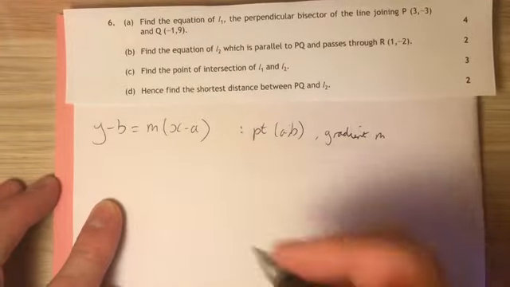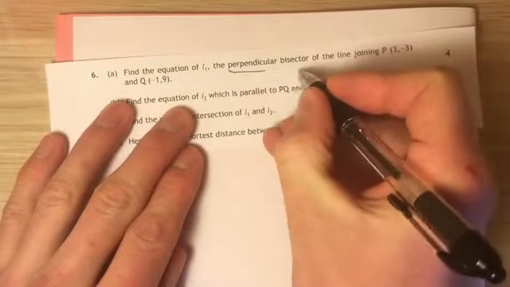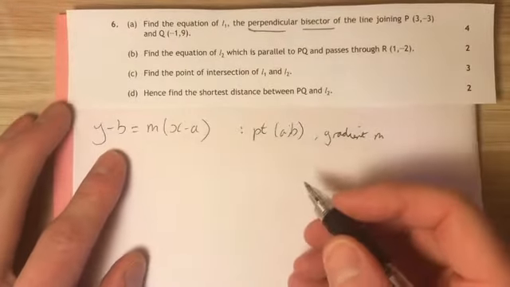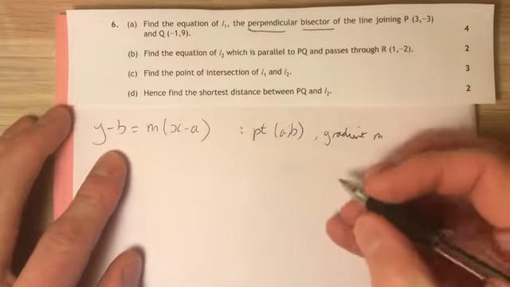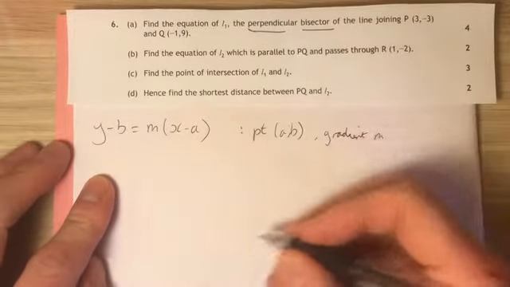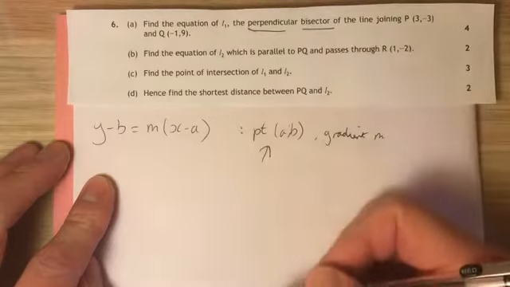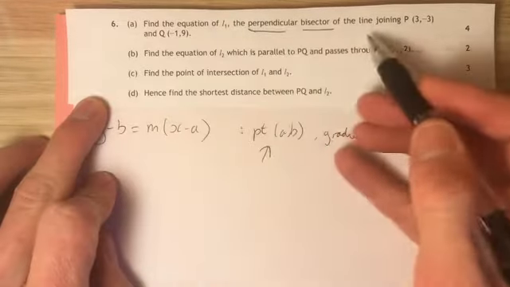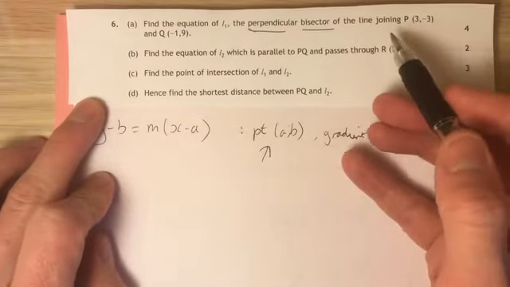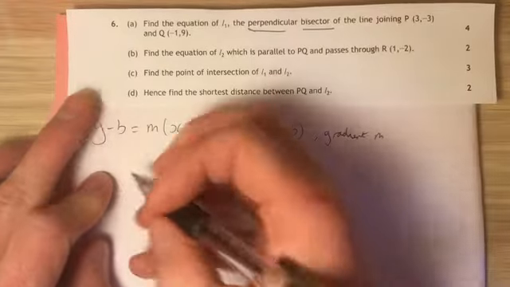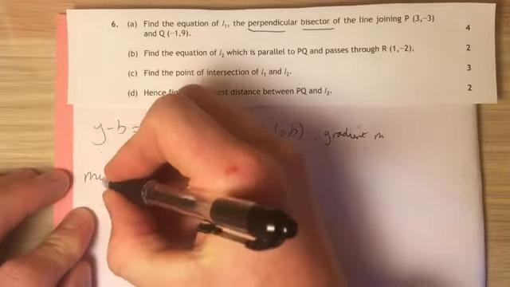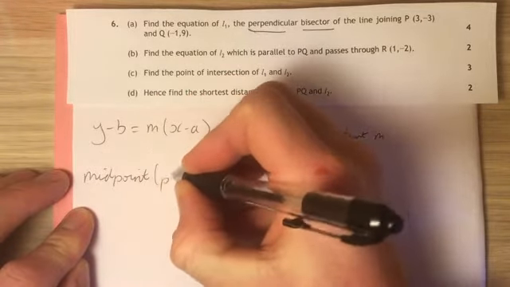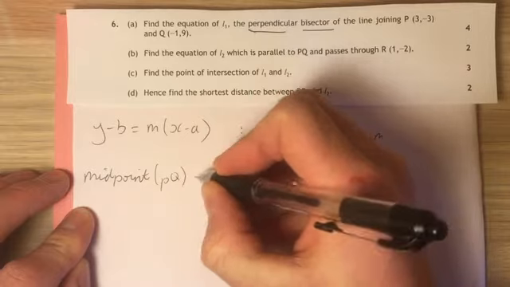So, a perpendicular bisector. Okay, bisect, bicycle, cut in half. So for my point (a, b), I'm going to cut in half the line between here and here. I need the midpoint of P and Q. So let me just signpost what I'm doing so I can get the marks, please. Midpoint of PQ. What's that going to be?